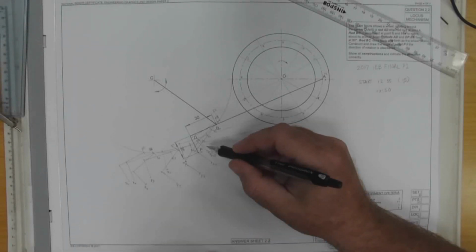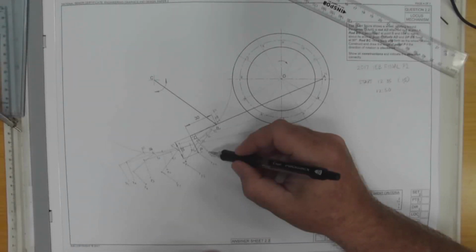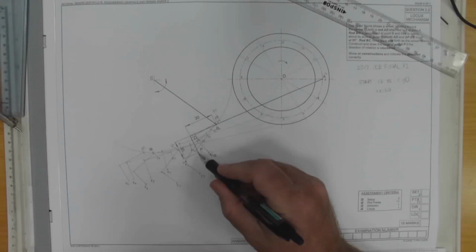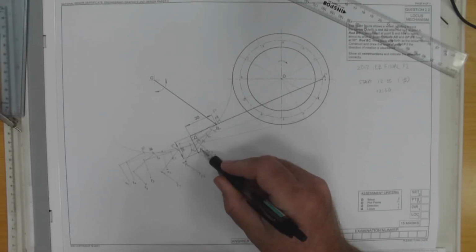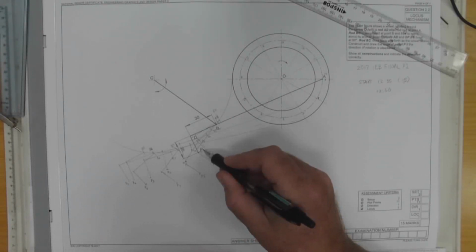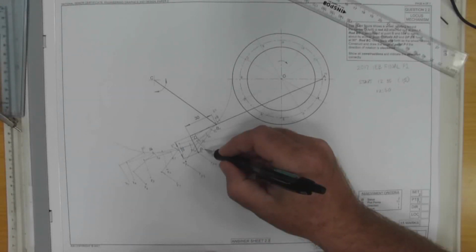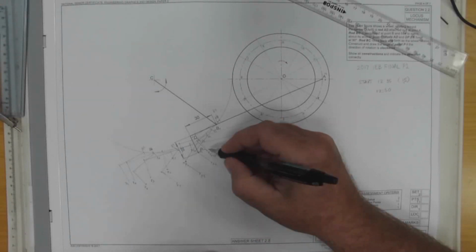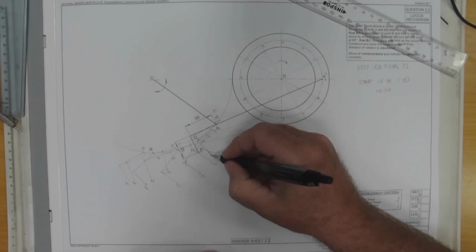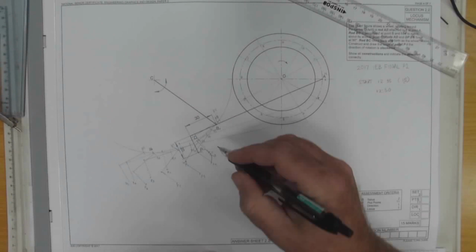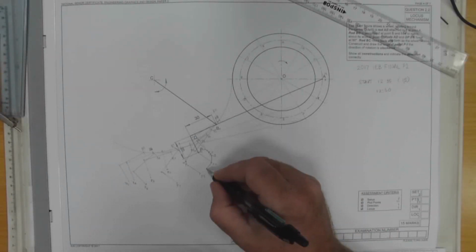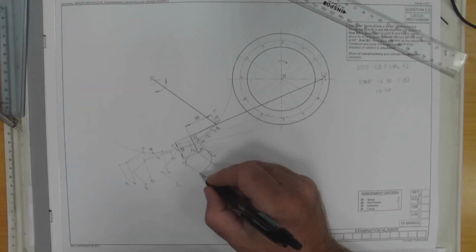Okay, so let's go with that. Here is 12, here is 11, so we want to get that curved out a little bit. 11, 10, 9, 8.